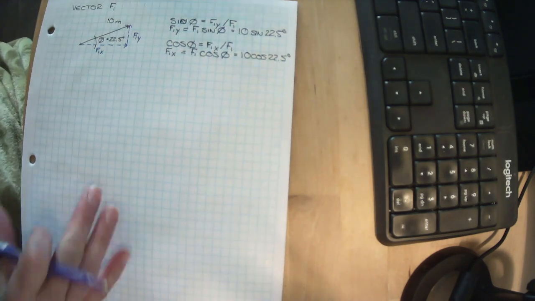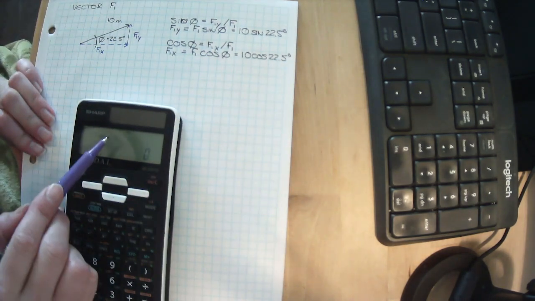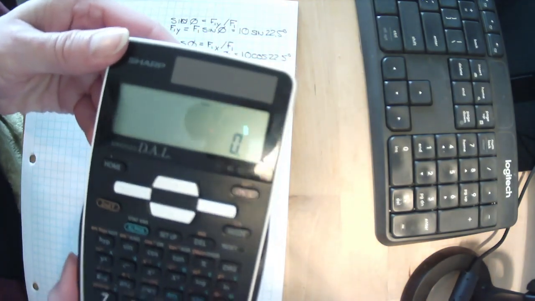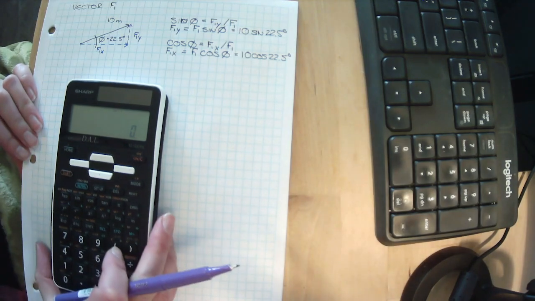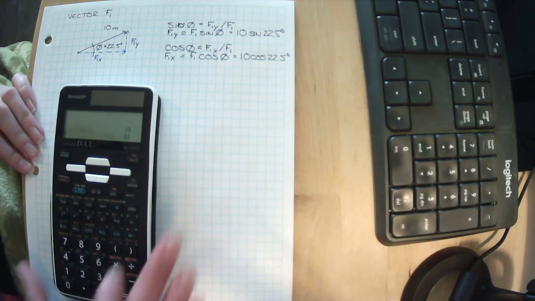Let's bring over our calculator. All right, make sure your calculator is in degrees. No, it's not going to focus on it. But make sure it's in degrees or else you will get very wonky answers.